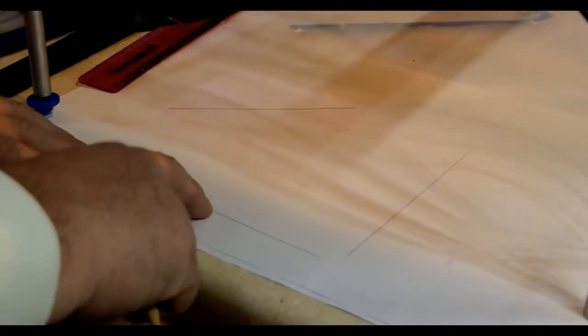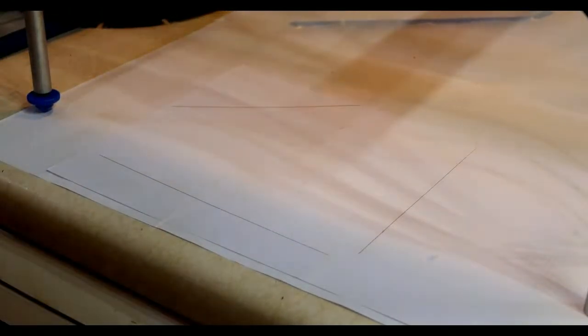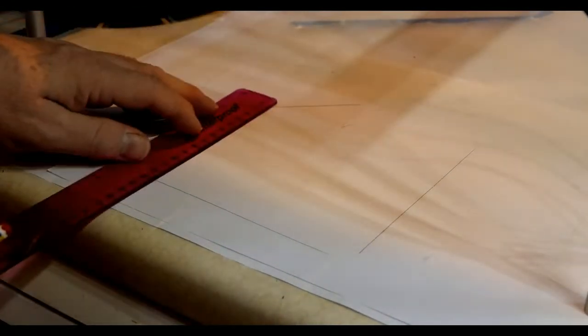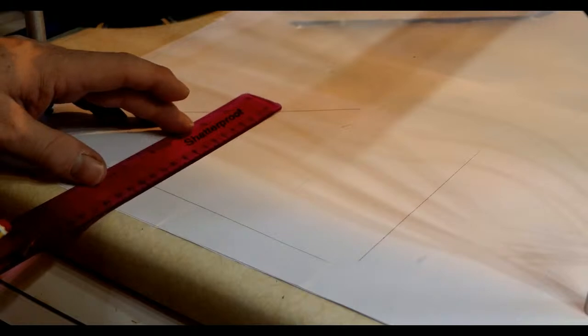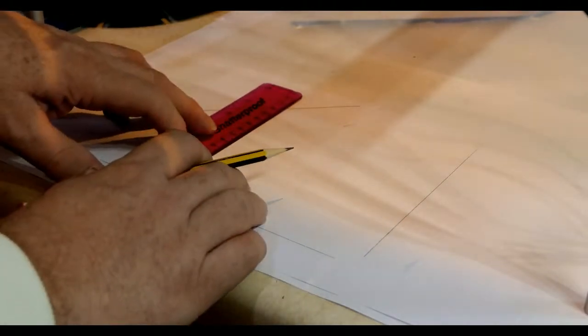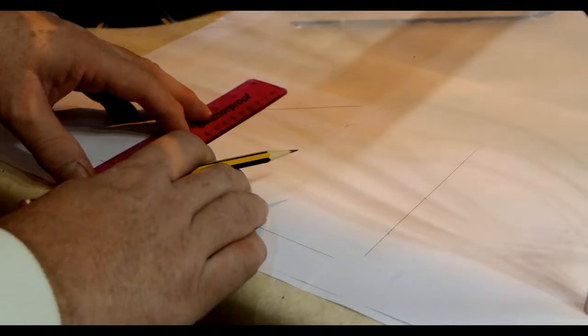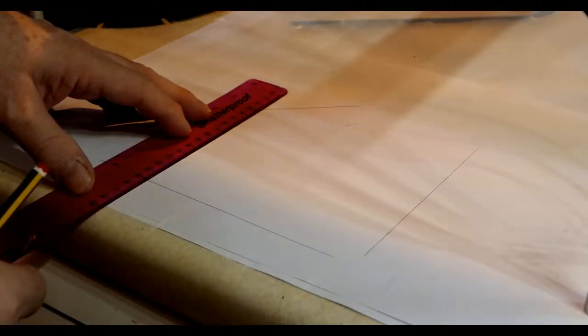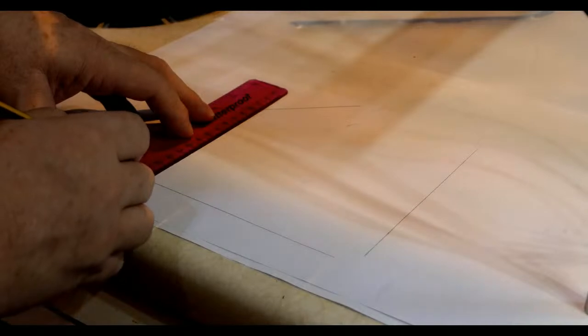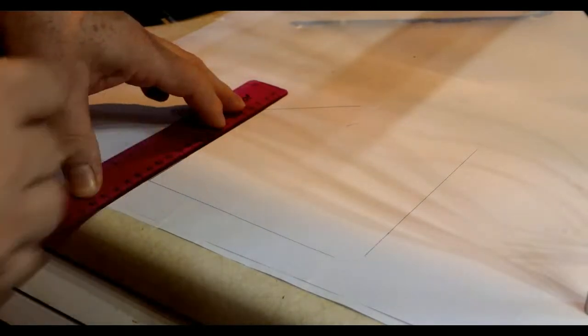So I've got a wave coming in, and what I'm going to do is try and draw a normal to this line here. So I'm setting my 6 here, and we'll draw in the line of the wave going in.